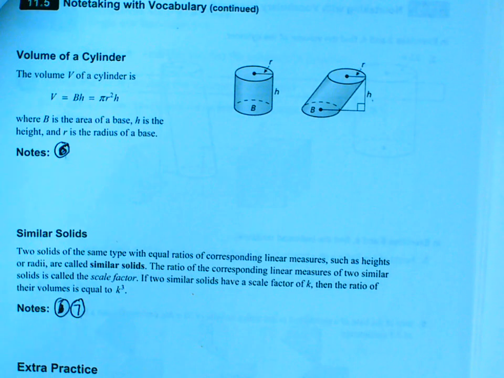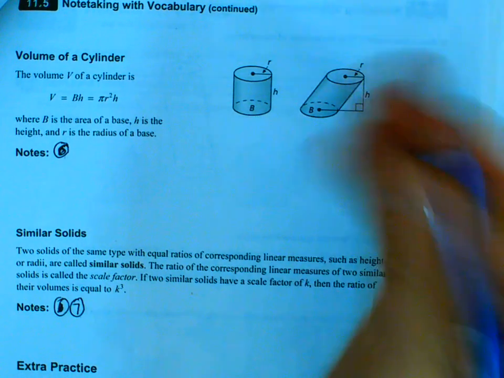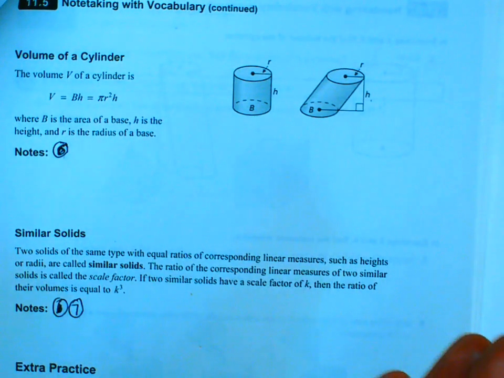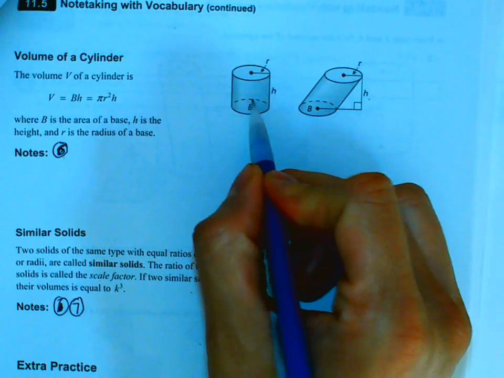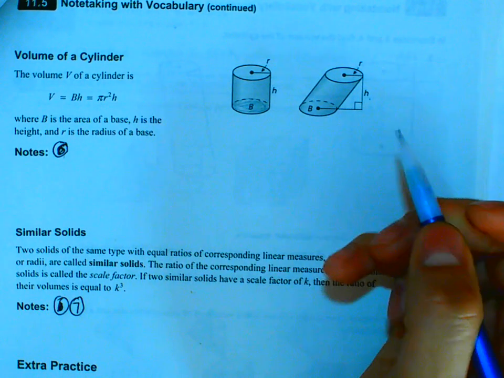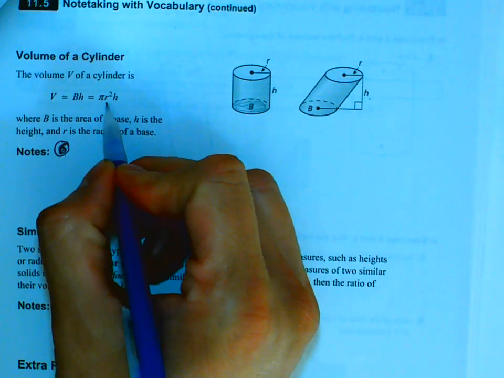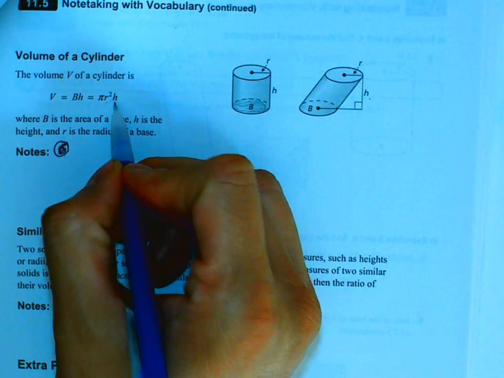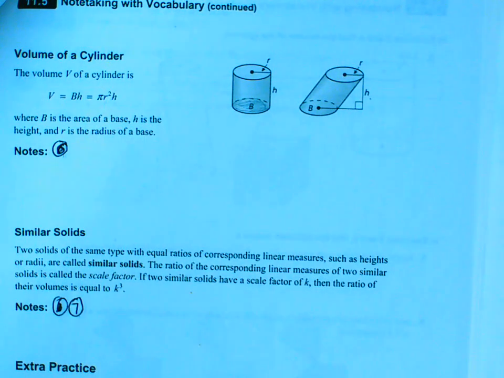Now, the equation for the volume of a prism is used to derive the volume of the cylinder. The only difference between a prism and a cylinder is that it has some type of curvature, but the area of the base is only specifically one equation, and that's pi r squared. So pi r squared times the height is the equation for the volume of a cylinder.